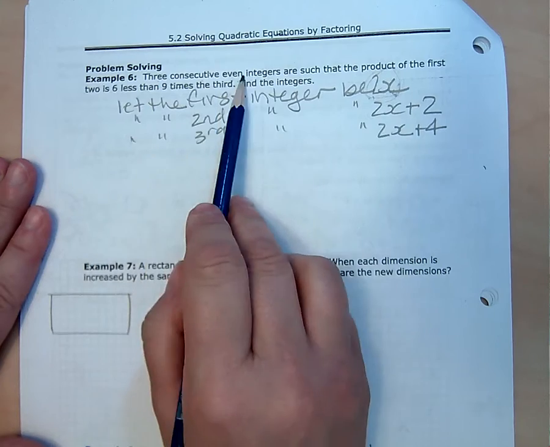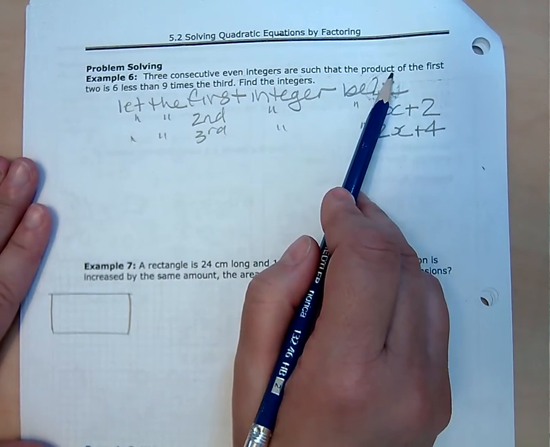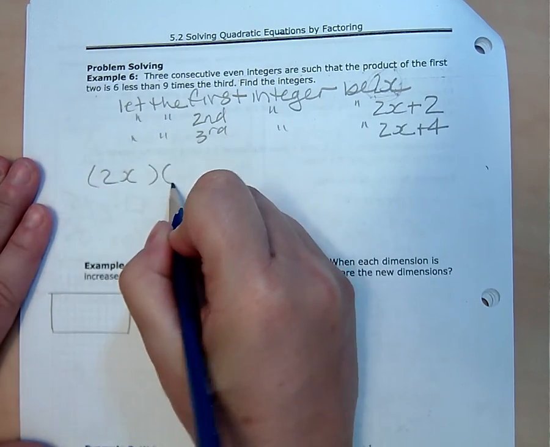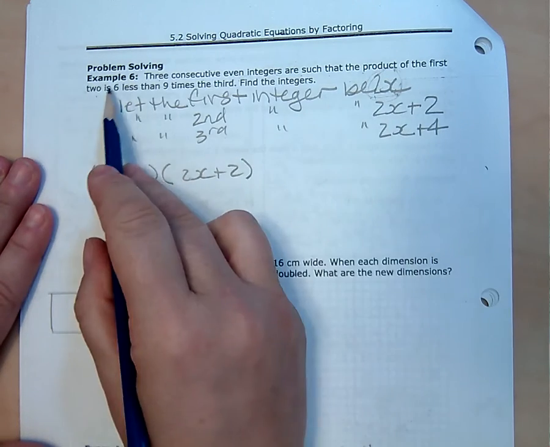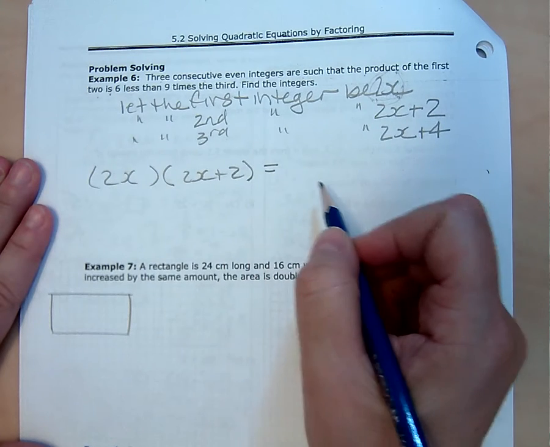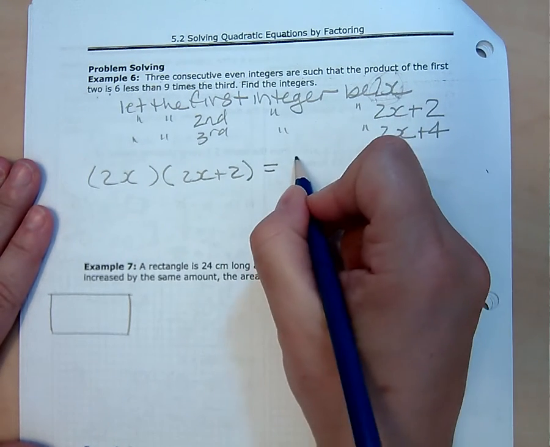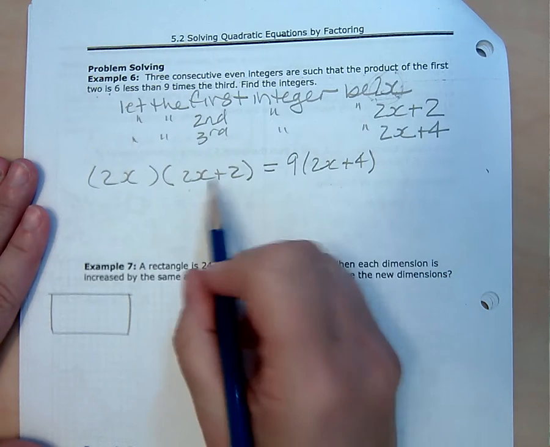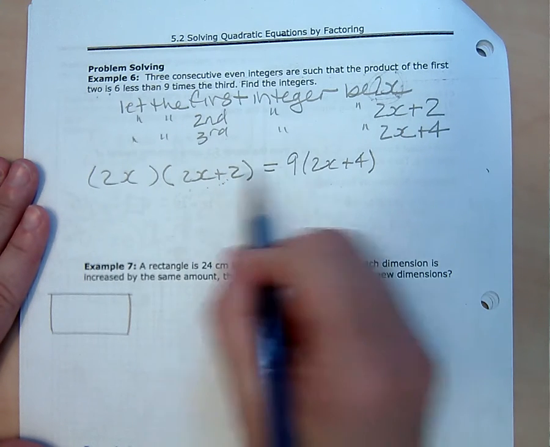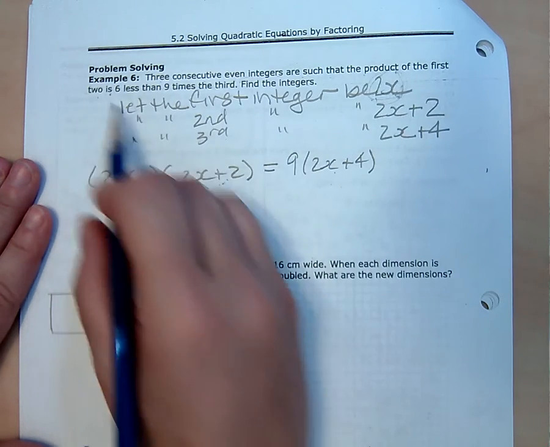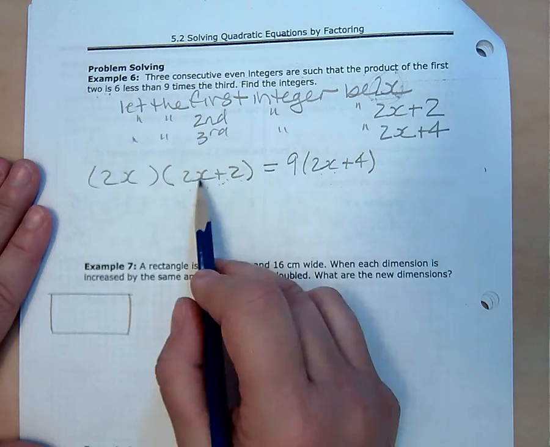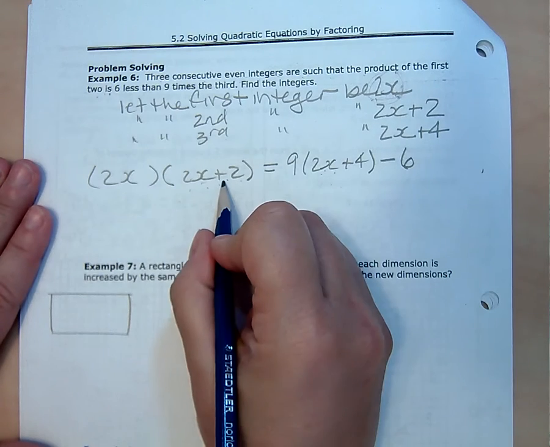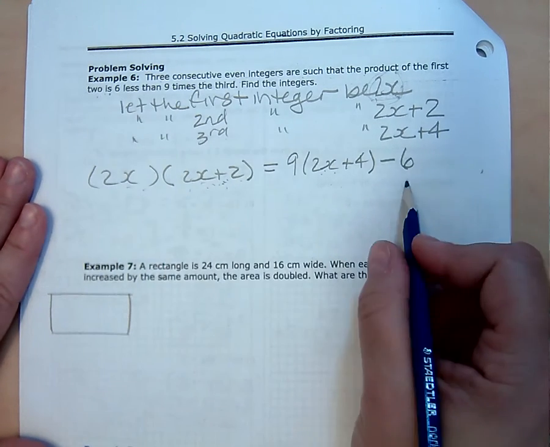So now we have three consecutive even integers such that the product of the first two is 6 less than 9 times the third. So these are not equal. This is 6 less than this, right? The product of the first two is 6 less than this. So in order for these to be equal, we have to either subtract 6 from this side, or add 6 to these because we know these are 6 less. So here I've just written it up like that.